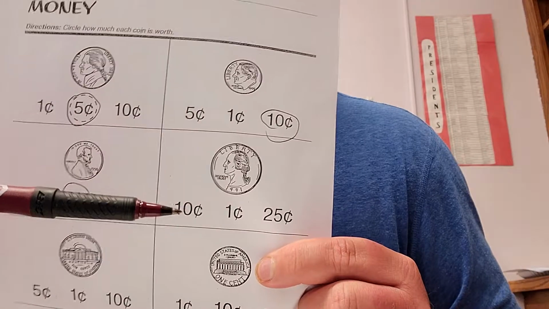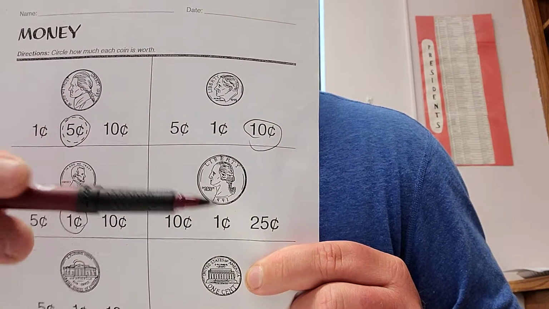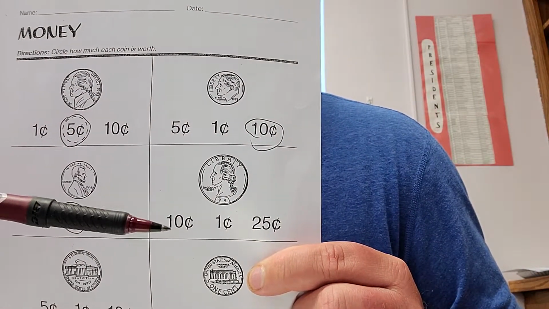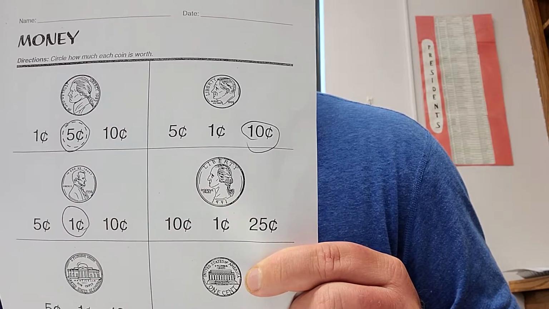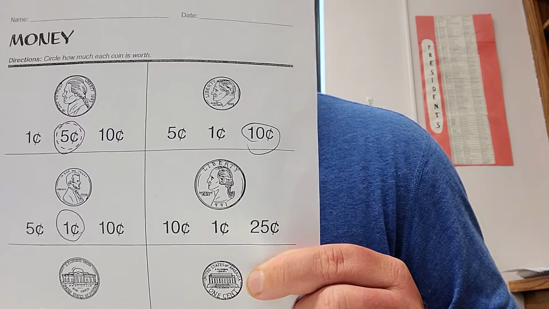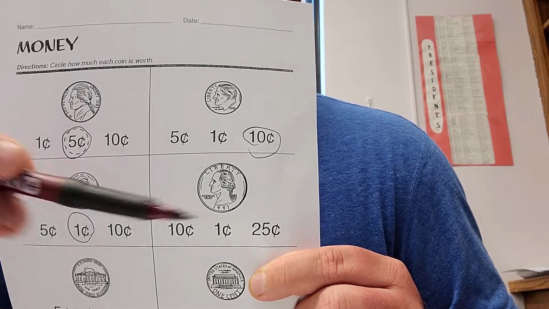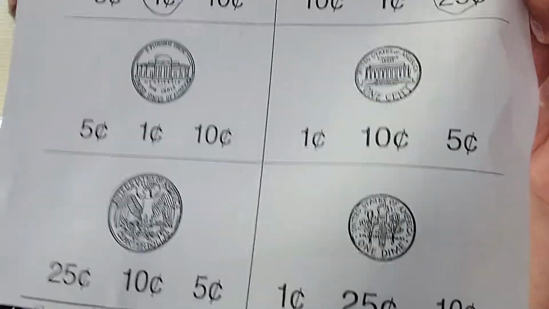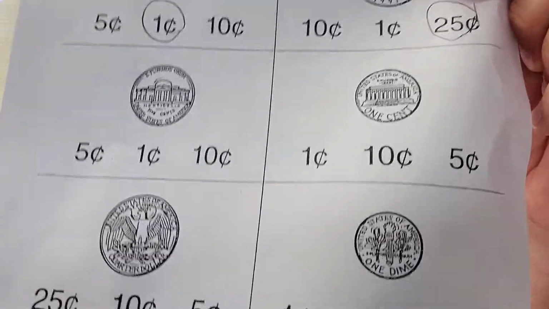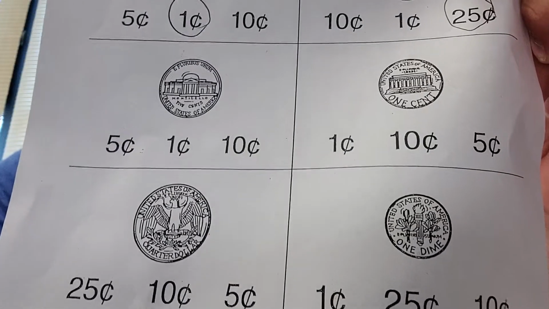Finally is the big guy over here. That's the quarter. That's the head of the quarter. So we're 10 cents, 1 cent, or 25 cents. Think about it. Give your answer. And I'm going to give you the correct answer. It's 25 cents. So next up at the bottom, we have the same coins, but we have the tail side. So you have to study both sides of the coin.